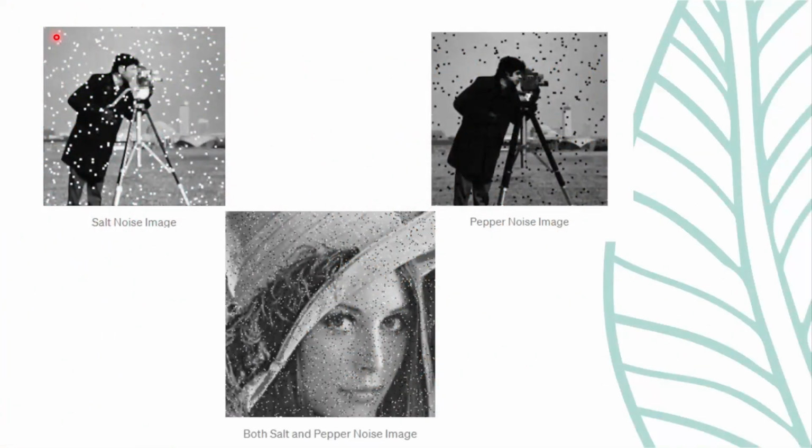So these are some examples of images encoded with salt and pepper noise. Salt noise means white spots like this, and pepper noise has dark spots like this. An image with both salt and pepper noise, that is white and black dots, looks like this.